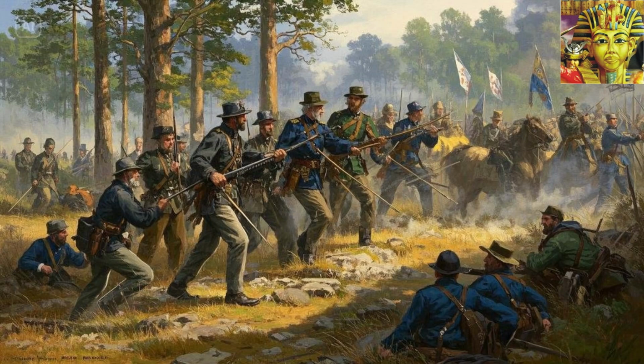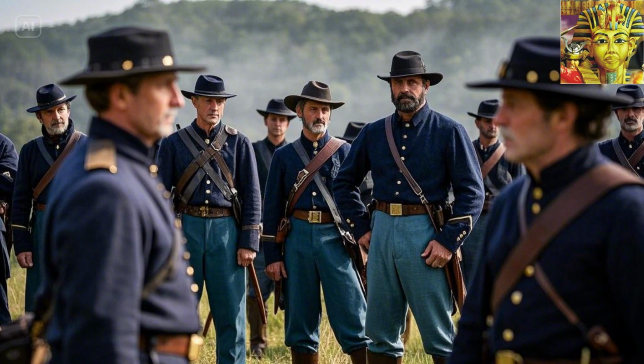Decisive leadership. The Union's defeat at Chickamauga also underscores the importance of decisive leadership in military operations. Rosecrans' indecisiveness and poor communication with his subordinates contributed to the Union's inability to respond effectively to the Confederate assault. This lesson highlights the need for clear and decisive leadership in times of crisis.